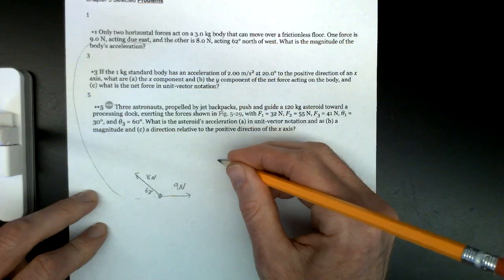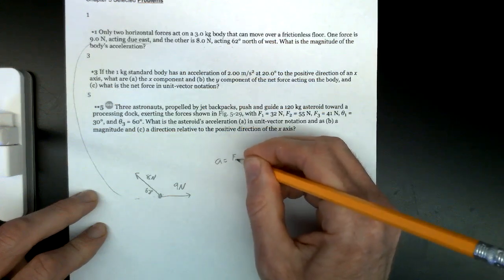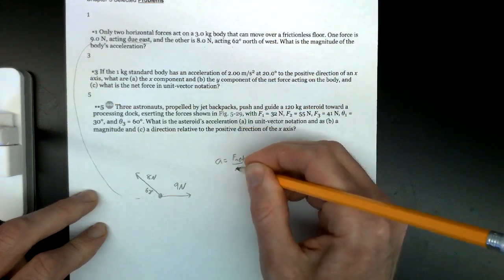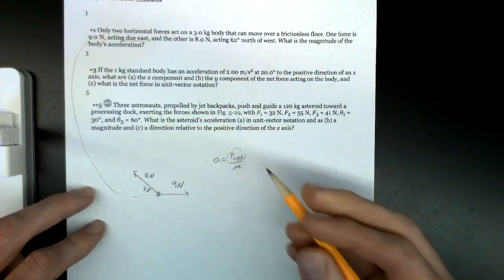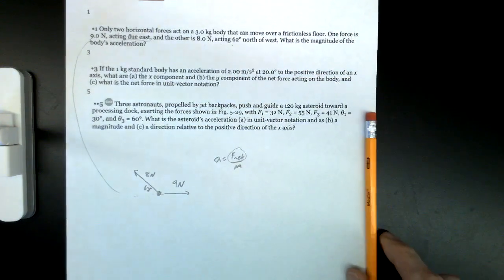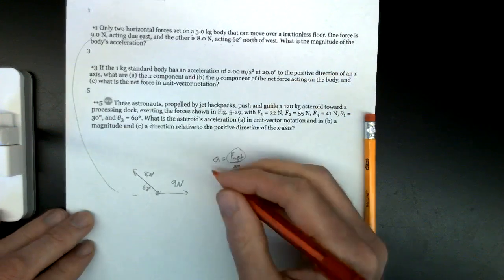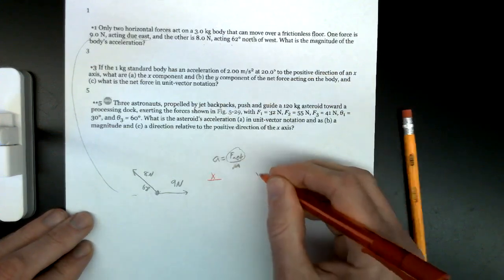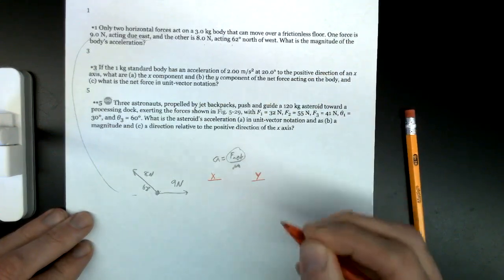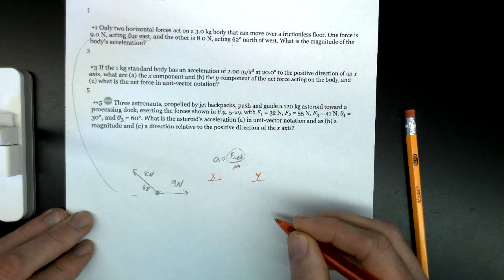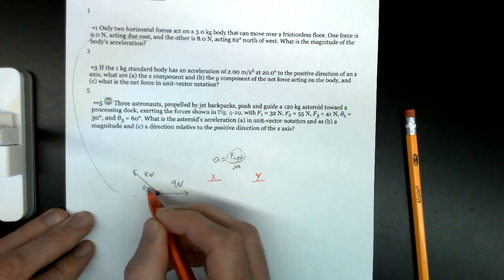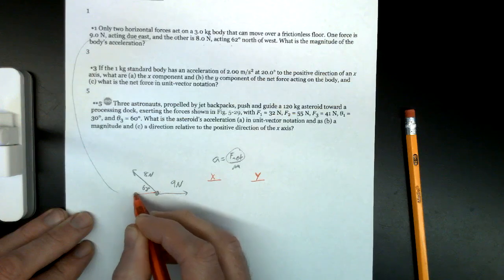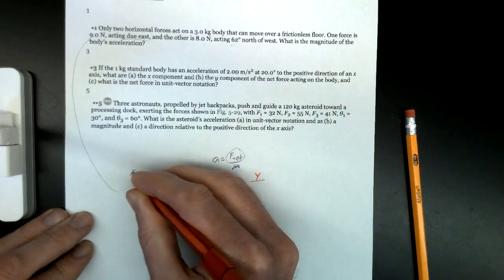So in a lot of these problems, it's going to be a is F net over m, one starting point that we're going to be doing. We just need to figure out the net force. Another trick in these problems is you're often going to have something you're going to do in the x direction and in the y direction. Sometimes you'll keep them totally separate. In this problem, you'll bring them back together. So what do we need to do? We need to take this vector right here. We need to split it up into an x component and a y component.